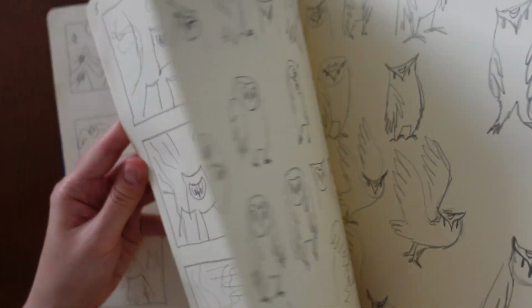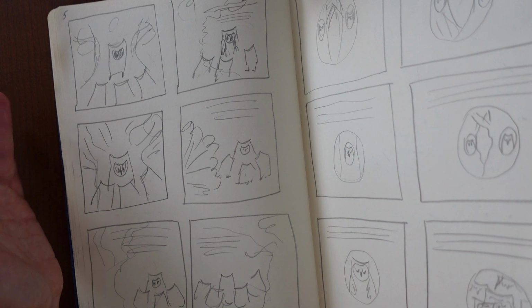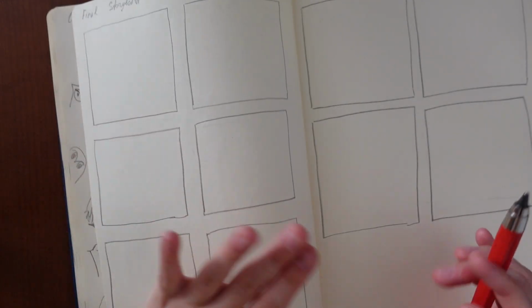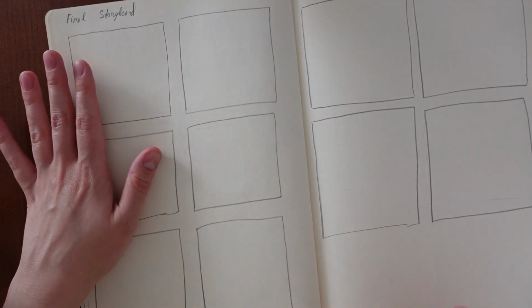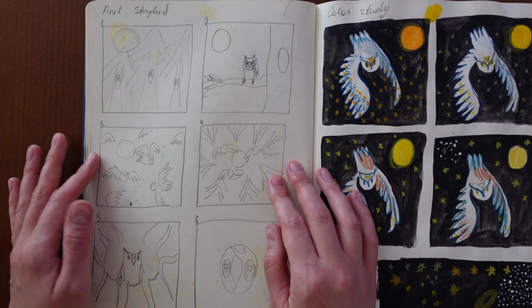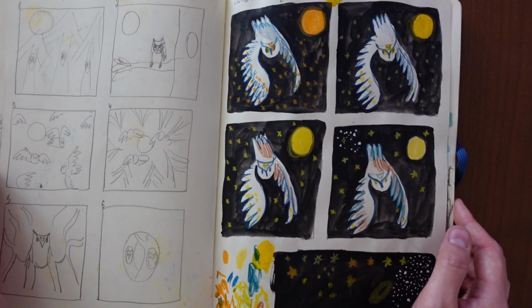I don't want to duplicate some compositions to keep illustrations interesting, slightly different and engaging. So as soon as I finished the final storyboards, I moved on to conducting the color study.